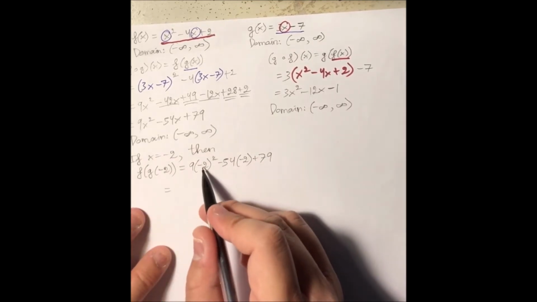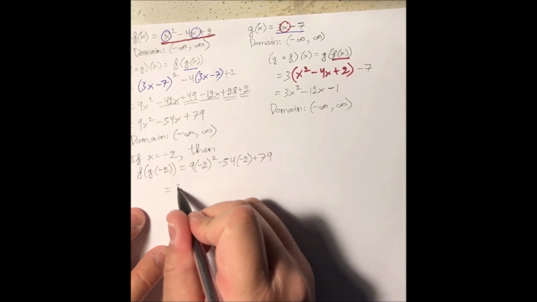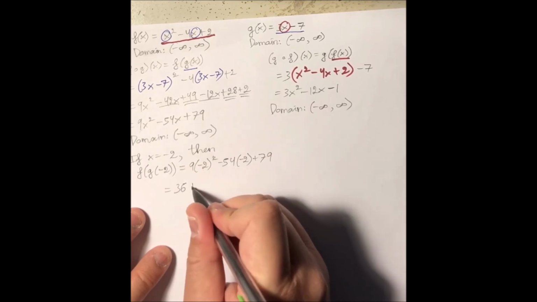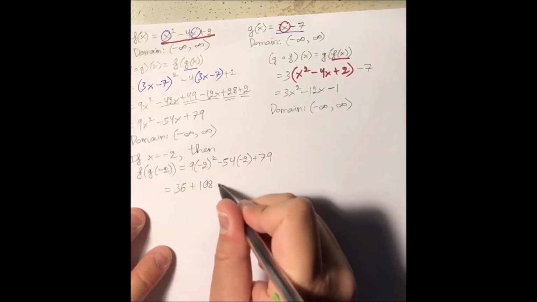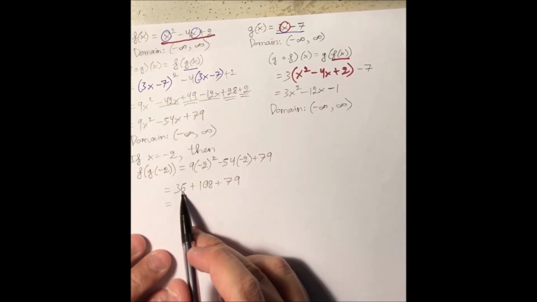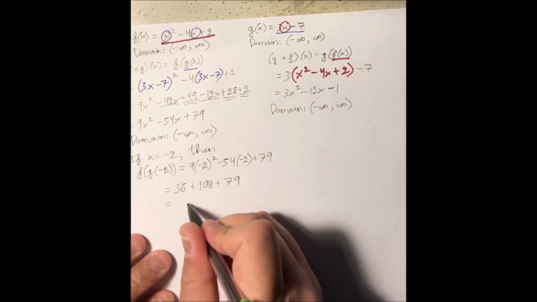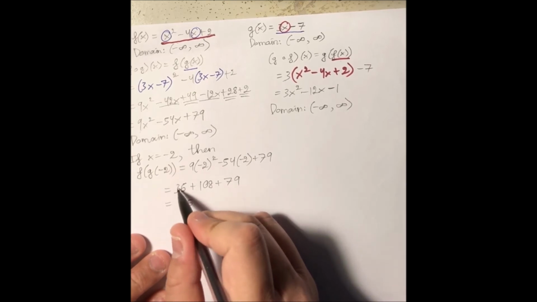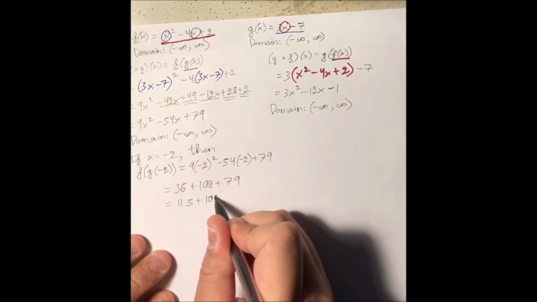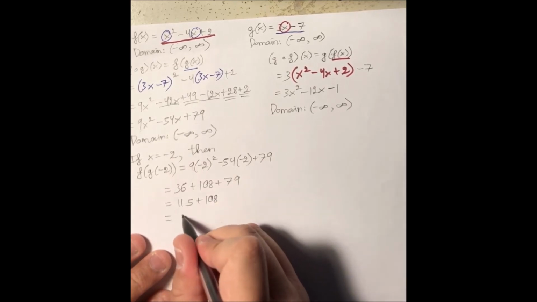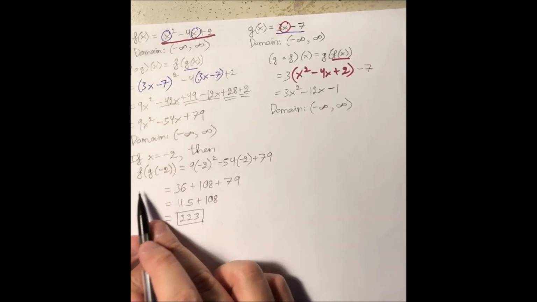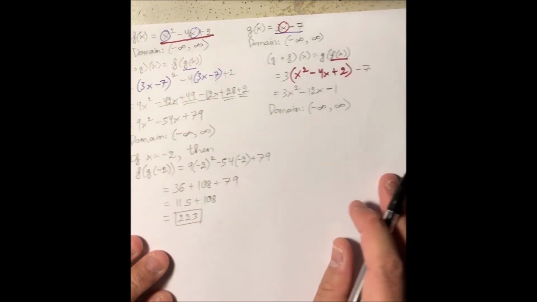Well, let's see. -2 squared is 4, 9 times 4 is 36. -54 times -2 is going to be positive 108. Then plus 79. 36 plus 79 is 115. So 115 plus 108 is going to be 223. So this is the value of f of g of -2.